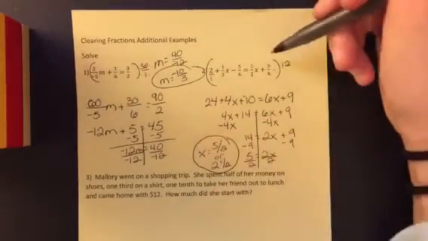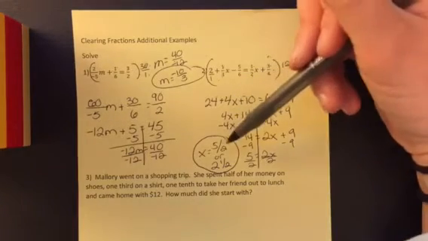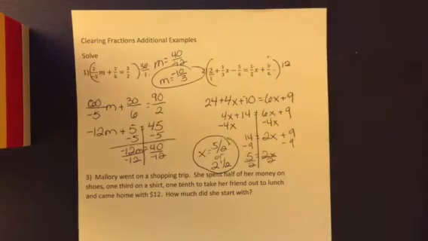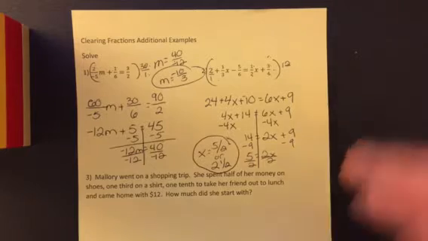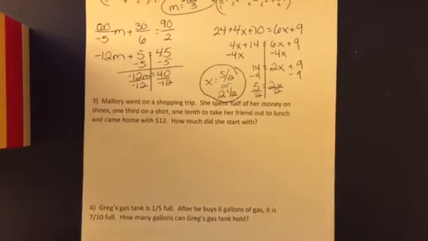The reason is it started as a fraction, so our answer should end as either a whole number or a fraction. You don't ever want to convert it to a decimal. Okay, next one. The story problems are kind of the hardest ones to set up.